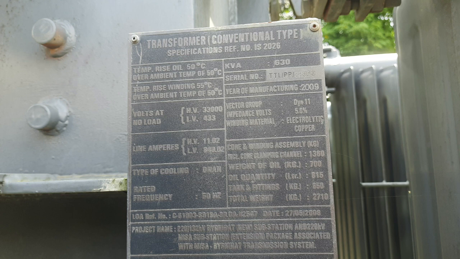Now take a look at the voltage, the high voltage and the low voltage winding. The high voltage is 33,000 volt and the low voltage is 433. This measurement is at no load, and this is actually the standard; 433 volt is always your secondary. Because this is a step down transformer, naturally the high voltage current will go down, since the voltage has already increased. So your HV rated current will be 11.02 ampere, and the low voltage current will be higher, that is 840.02 ampere.